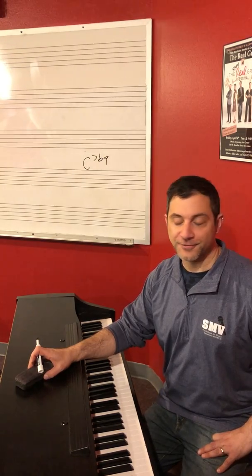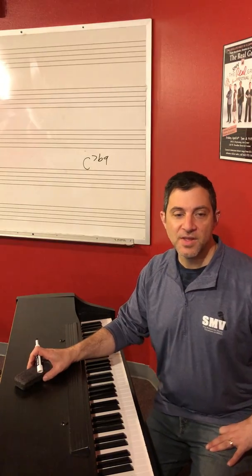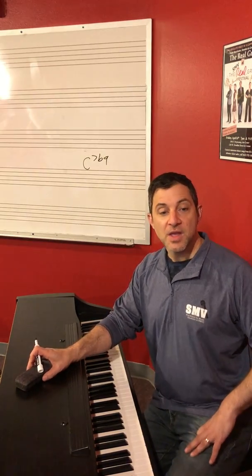Is it a lowered 13 or a raised 5? The answer is yes, in my book. I do like calling it a sharp 5 in a way, because you could call this a C7 sharp 9 sharp 5 chord. And I just like saying that. C7 sharp 9 sharp 5. It rolls off the tongue really nicely.